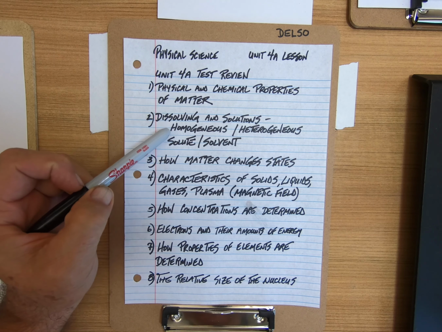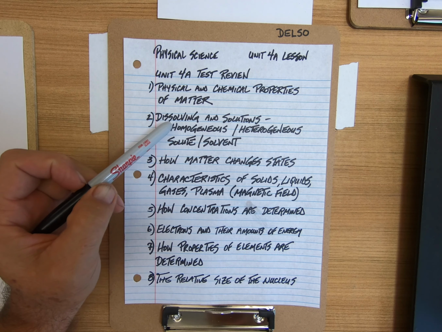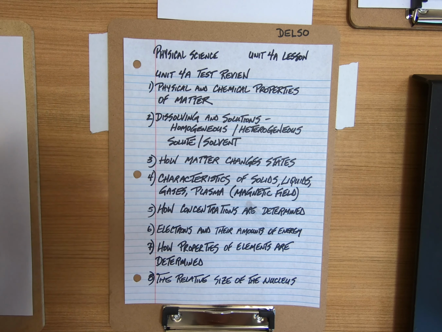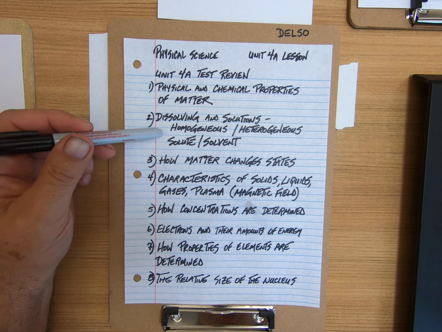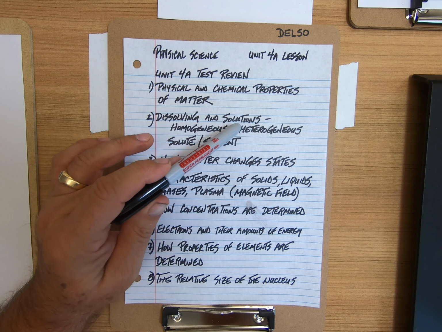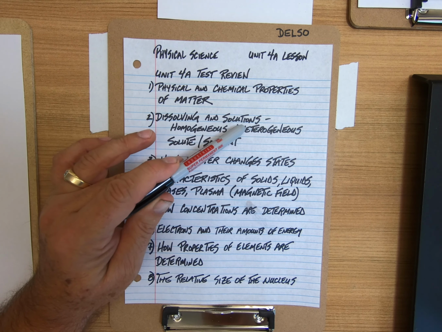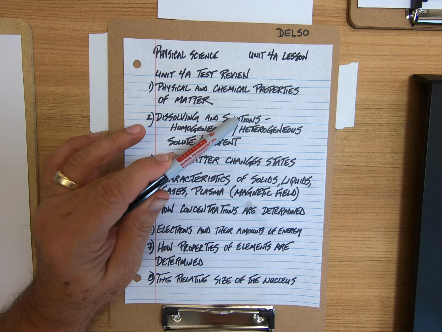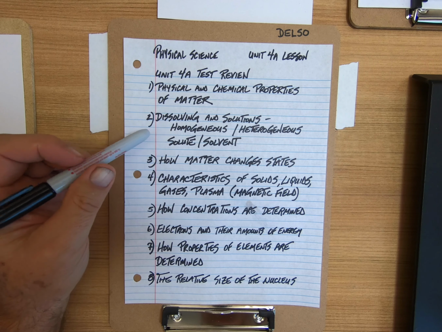Dissolving in solutions. A homogeneous solution is something that's the same throughout. It's all together the same. When you mix salt in water, you produce saline, it's the same. Heterogeneous is like a salad. There are different parts. It's a mixture. It's more a mixture, not a solution.